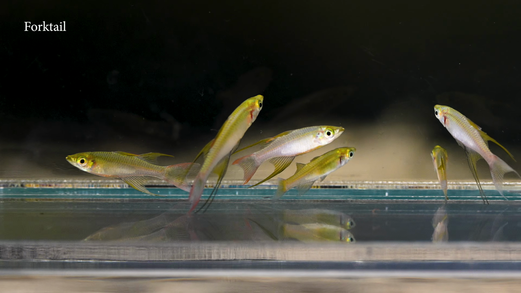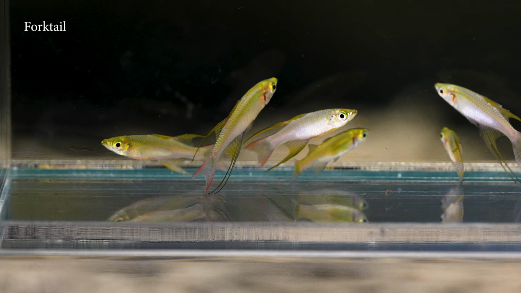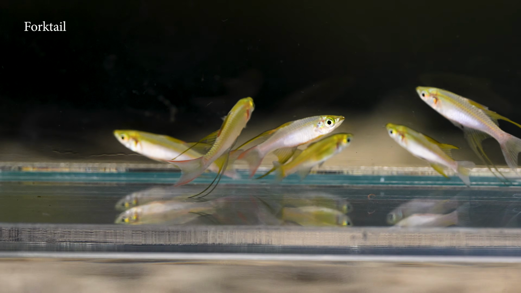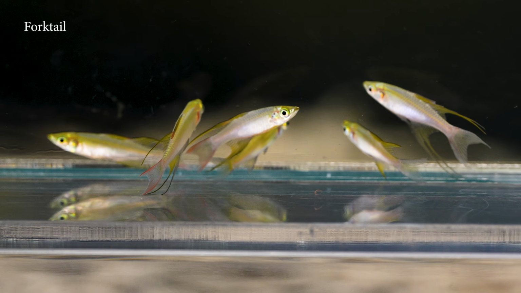The other half, I was gonna say, is the Pseudomugil. Pseudomugil are smaller rainbow fish, forktails, all those smaller rainbow fish that we'll also look at after we look at the Melanotaenia. They are also terrific community fish, but let's start with the big ones.